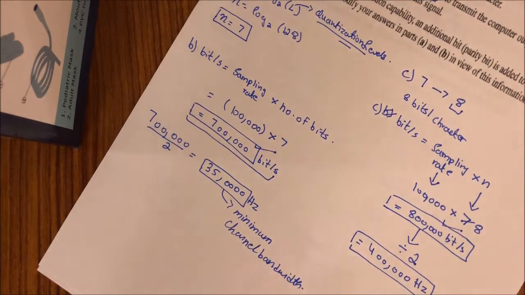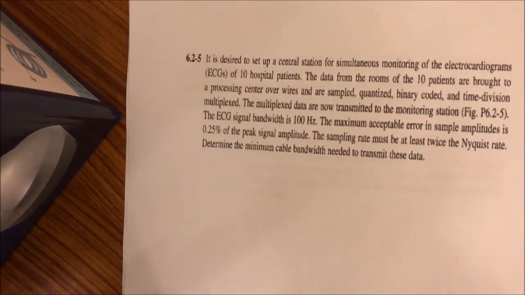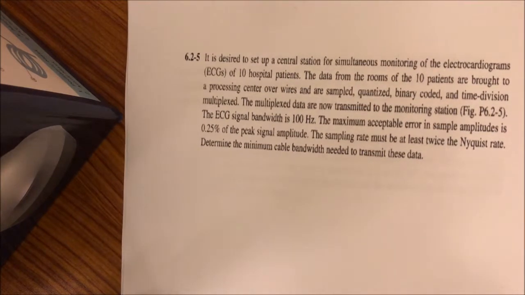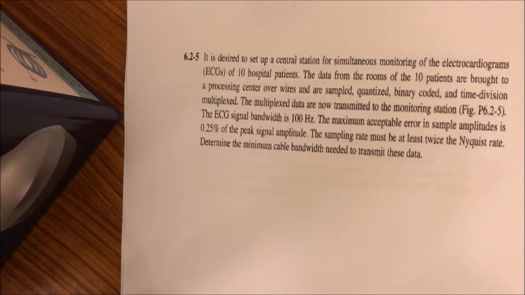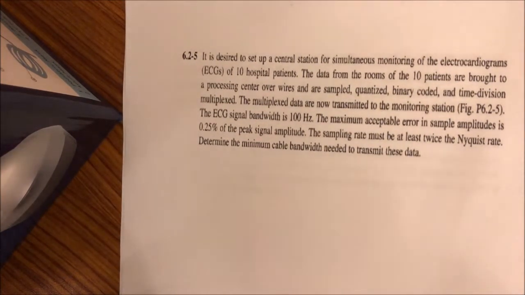Now we will move to the next question. So after solving the first problem, now we're solving another problem. This is a bigger problem, and this will make your understanding much better. So now let's read the question. It is desired to set up a central station for simultaneous monitoring of electrocardiograms of 10 hospitals.